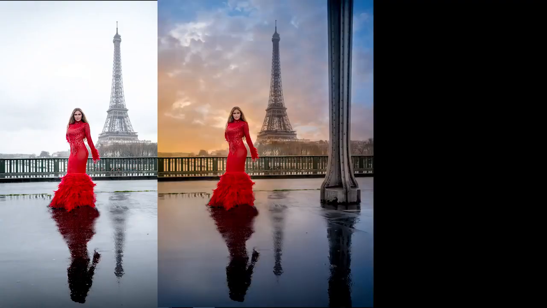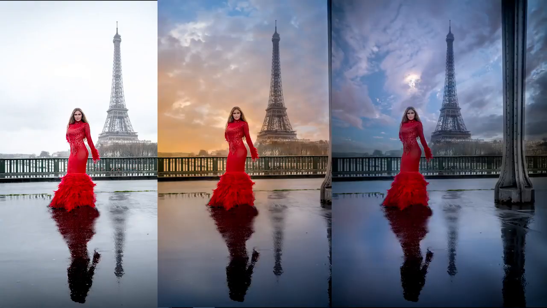Bonjour mesdames et messieurs, in this episode I want to show you a quick and easy way to change sky at will on your photo.